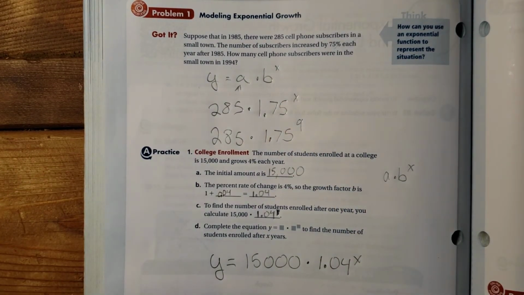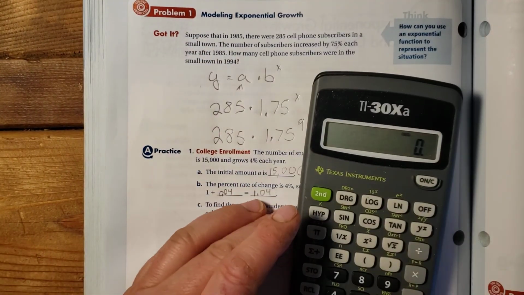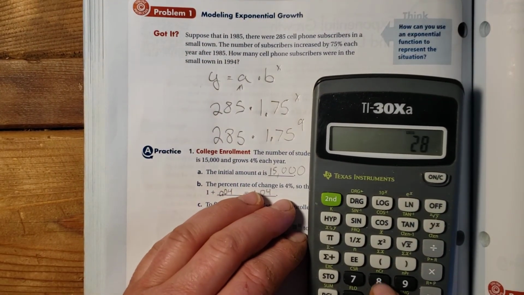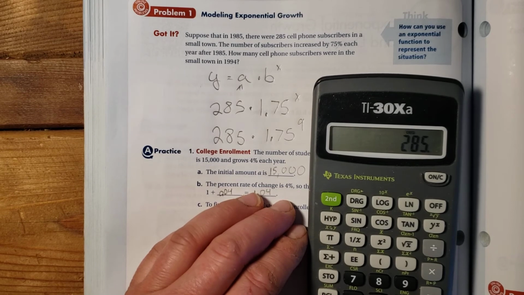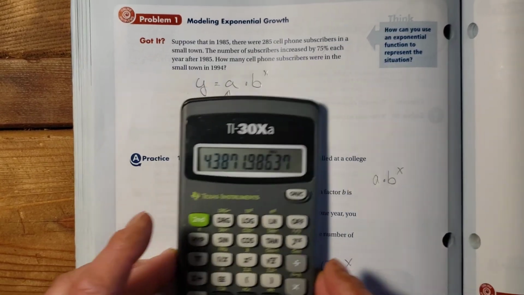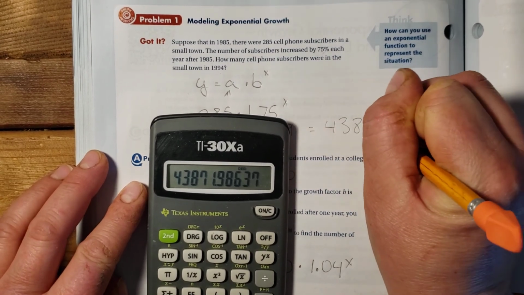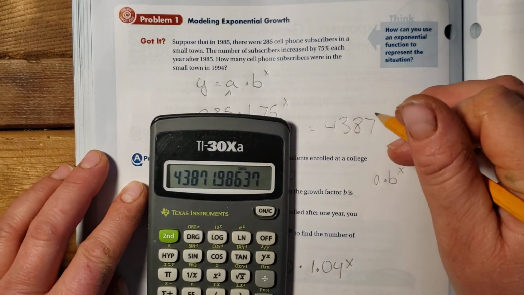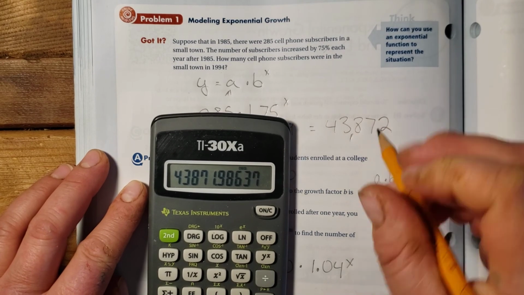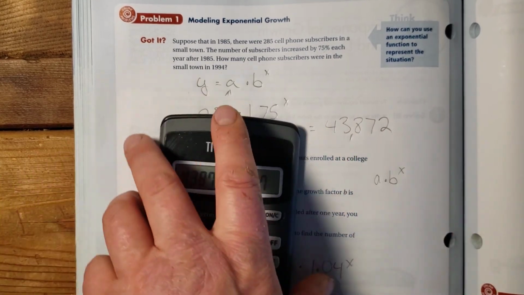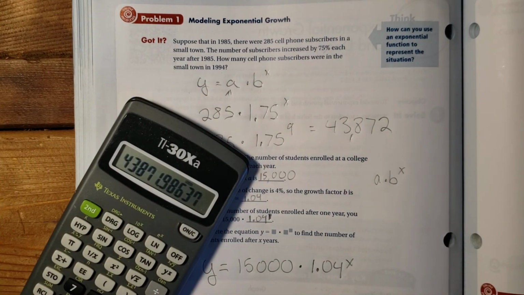And again, I'll just do that on my calculator. It's pretty straightforward to be able to do. If you don't have a calculator at home, you should be able to do it on Desmos. To the power of 9. All right, so then at the end, there were 43,87... This is so close, we'll round it to 2. There were 43,872 subscribers.